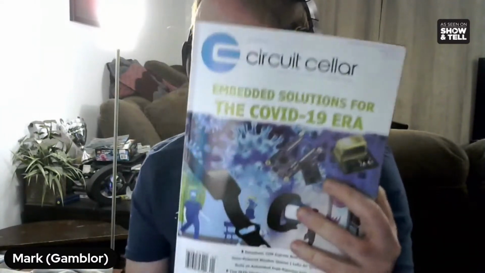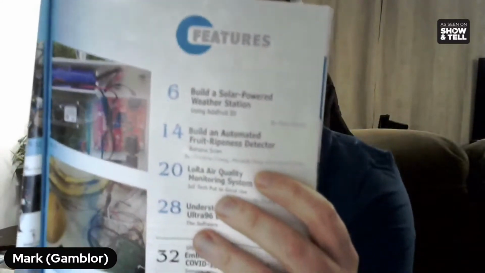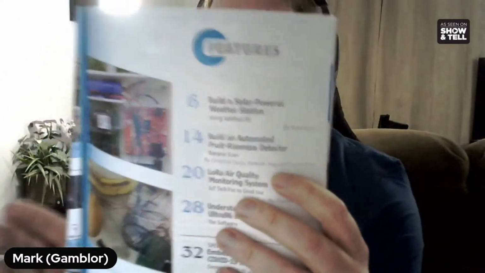Mark, you want to take it away? I was working on a project which I didn't get finished to show, but something came in the mail that I've been waiting to talk about. I got a copy of Circuit Cellar magazine, January issue. The first article in the features section is building a solar power weather station. You did it! Good work.